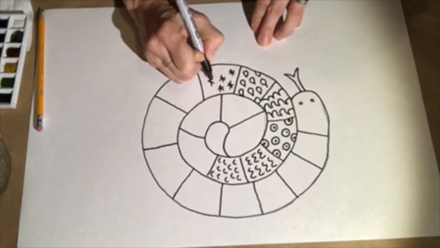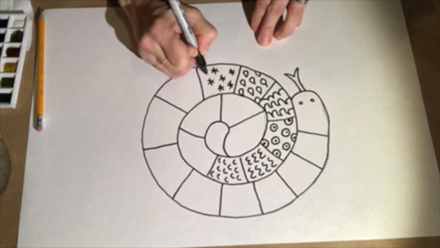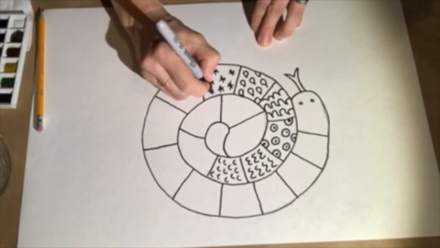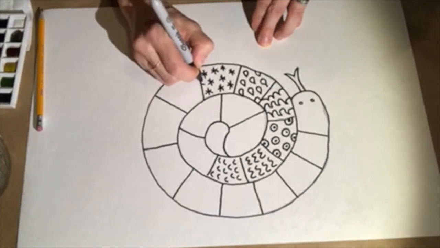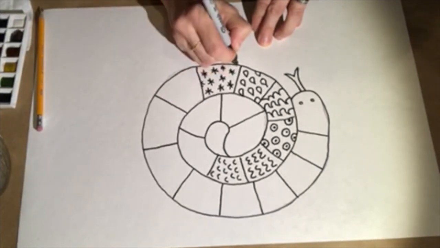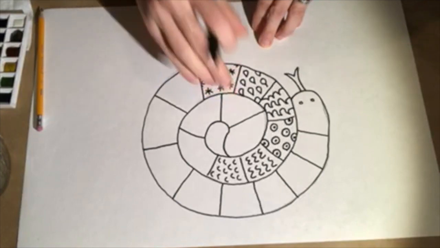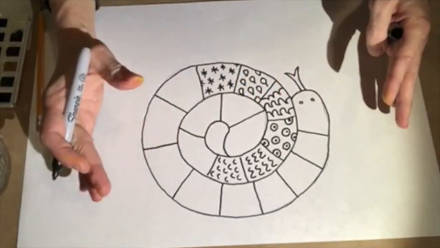Kind of reminds me of the stars that we did in our sky, where we're flying through the sky on Tar Beach. Okay, and I'm gonna just show a little bit on the edges of my lines. Again, so it feels like if I took away the line, the pattern would just extend forever.